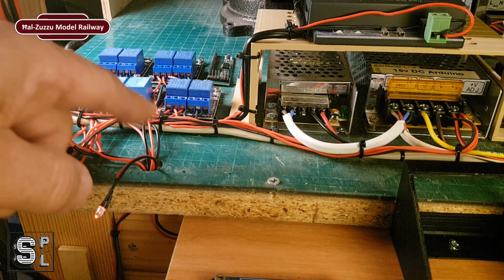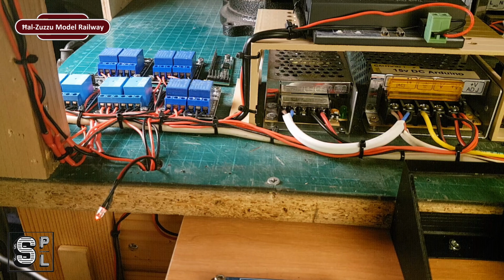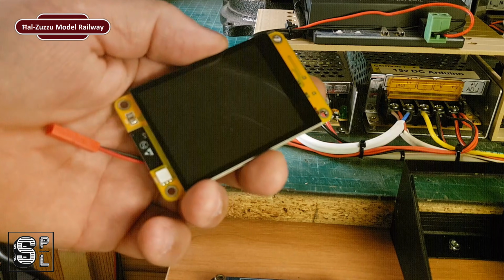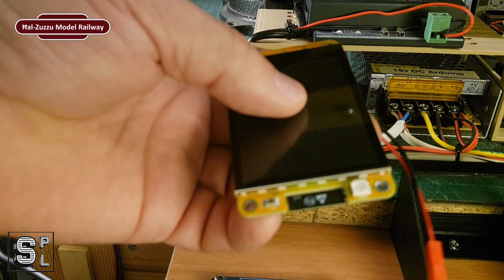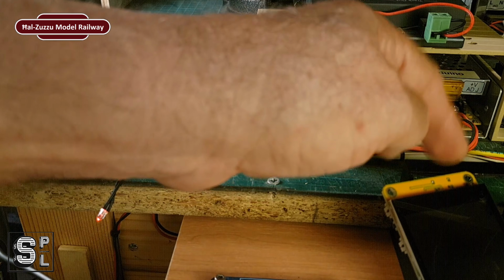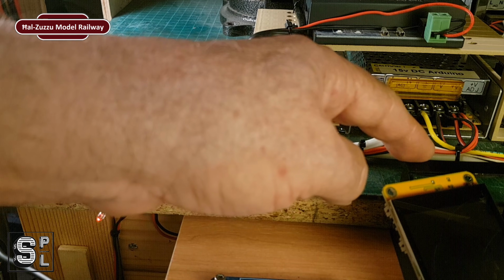So this is all wired up. It's powered, but I still have to, hang on a minute. Obviously, this is programmed ready. The software is ready for this. I can mount it in there. I need to power it. So at the moment, there's no power for it here. But that's very easy.